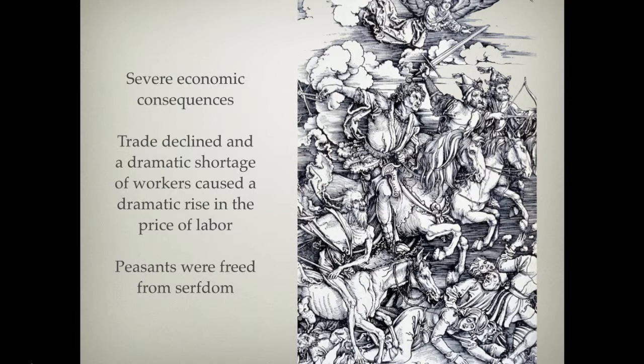But in any case, severe economic consequences really had led to kind of a mixed bag for Europe. Trade declined, of course, and you had a dramatic shortage of workers. But there's a positive note here. That is that with a dramatic decline in the availability of workers, that means that you have a dramatic rise in the price of labor, right? Supply and demand. There's fewer workers, therefore the workers are wanted more, and therefore the workers can then demand a higher pay.